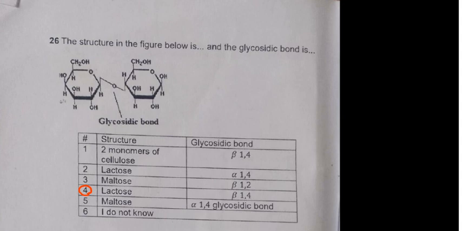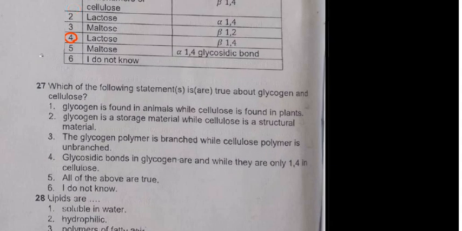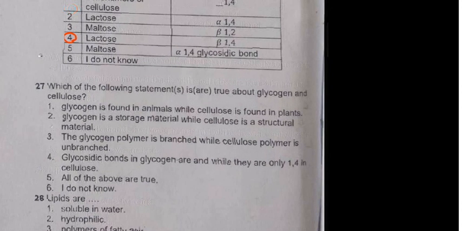Let's go to question 27. It says, which of the following statements is or are true about glycogen and cellulose? Glycogen is found in animals while cellulose is found in plants. This is true.